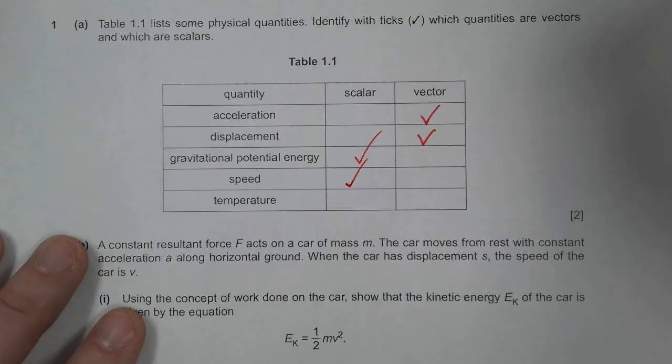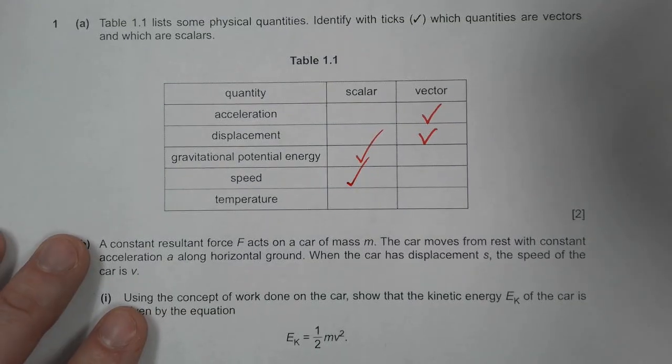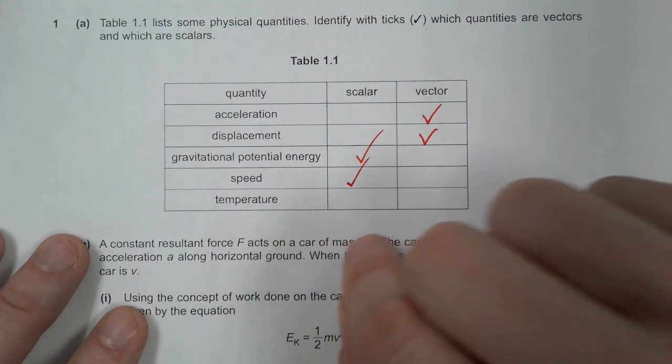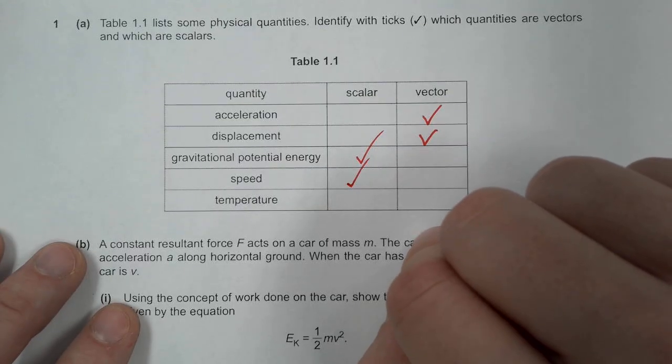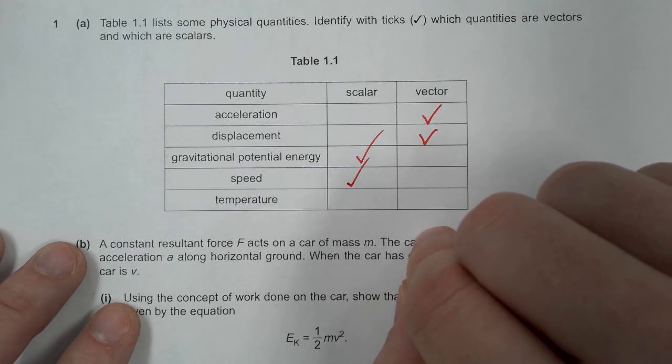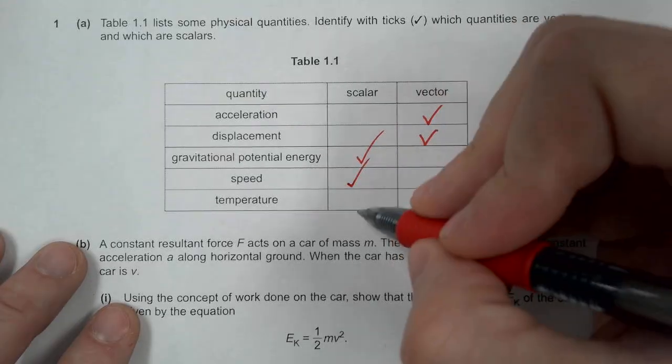Speed is the scalar version of velocity. Temperature, even though it can be positive or negative, if you have a negative 5 degrees, that doesn't tell you if it's about to get colder or if it's about to get hotter. It just tells you it's negative 5, so that is also a scalar.